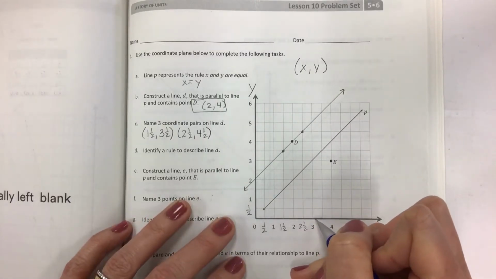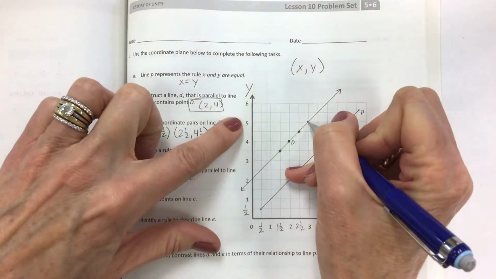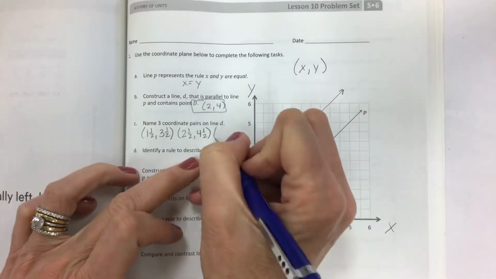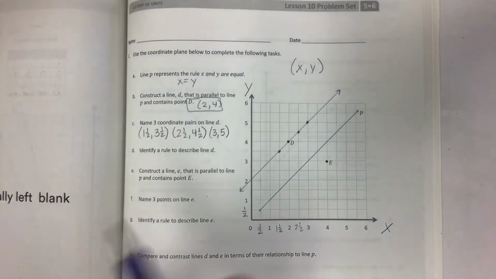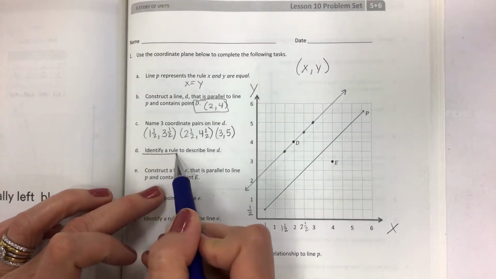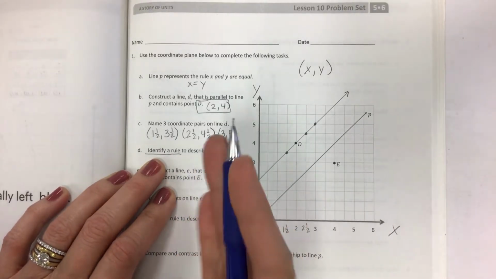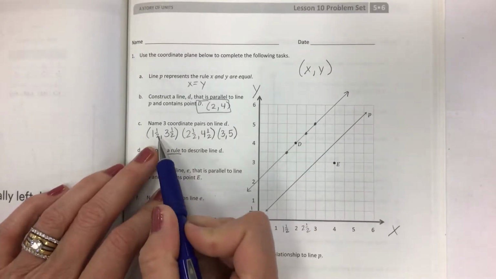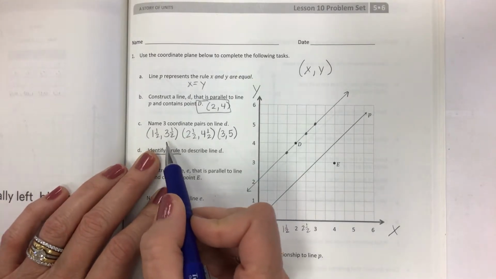Okay. If you want to use whole numbers, because it's less confusing, then you can have 3 and 5. Put another point there. And now what you want to do is look at what the pattern is. We're going to look for what is happening over and over between the x and the y. Remember, the x and the y have a relationship to each other.